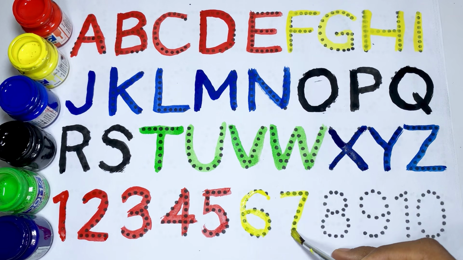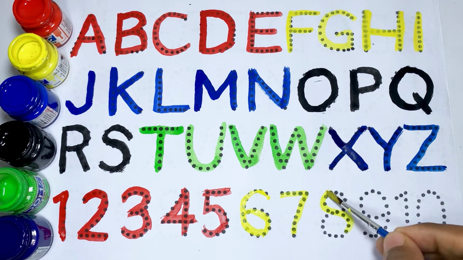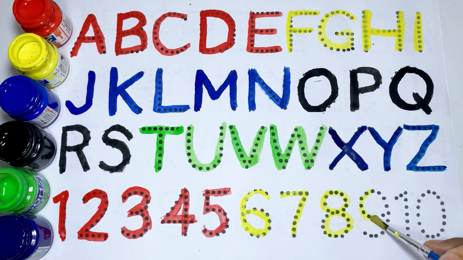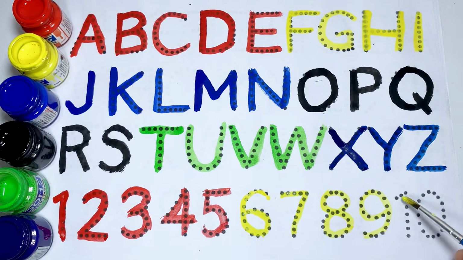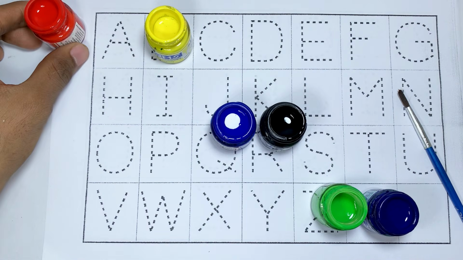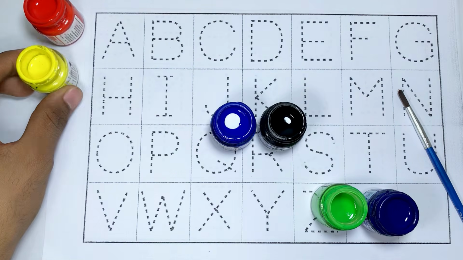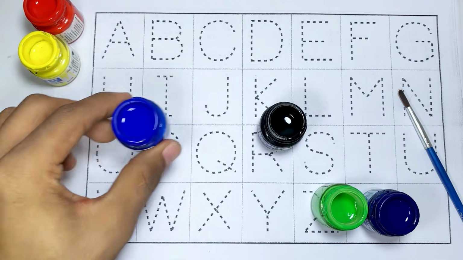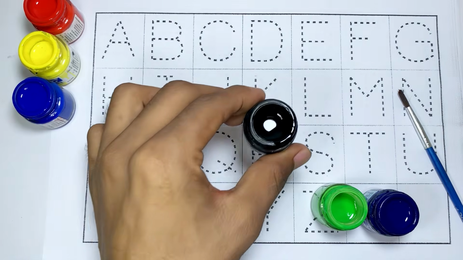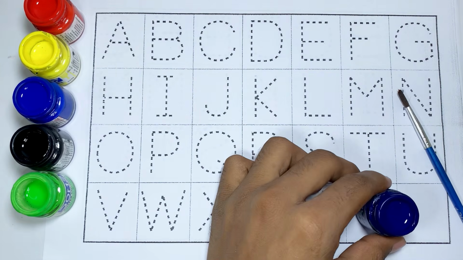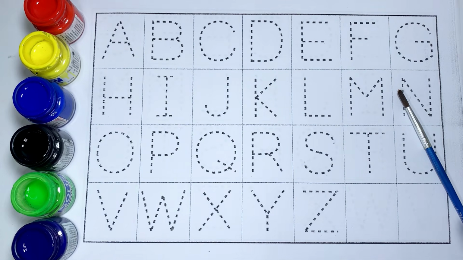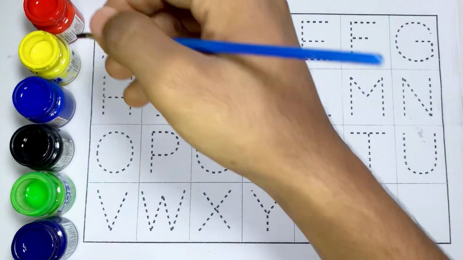6, 7, 8, 9, and 10. Red color, yellow color, sky blue color, black color, green color, and dark blue color. Now you draw A and use red color.